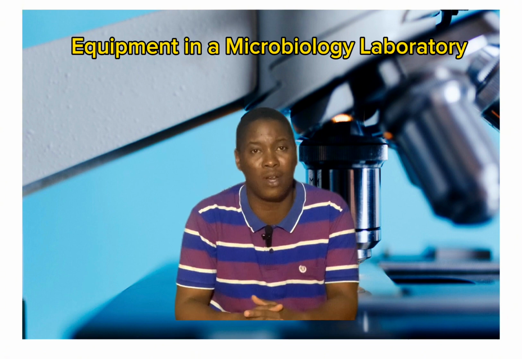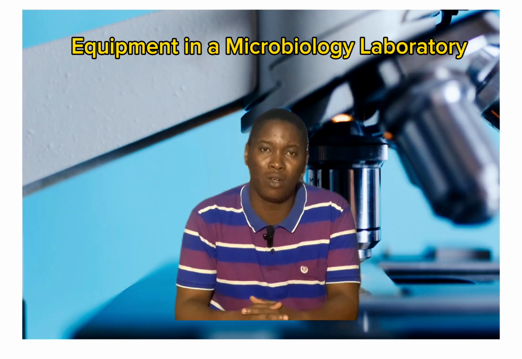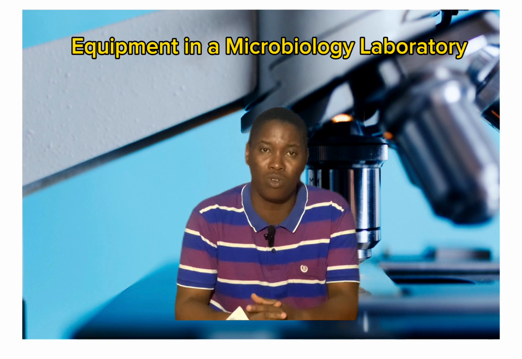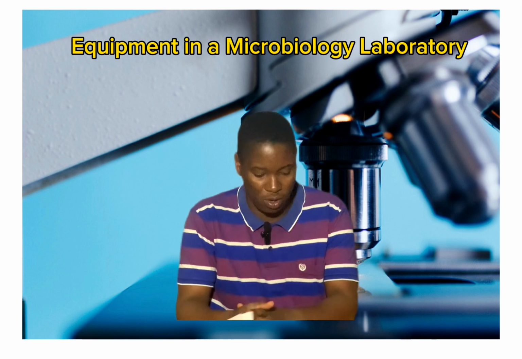Also, you have Bunsen burners. These are metal structures to which flames can be put in, and they provide flames that are used in the microbiology laboratory. These flames are usually used to sterilize equipment. They are used to sterilize the mouths of test tubes, they are used to sterilize inoculating loops, and they are used to sterilize different equipment that are used in experimental procedures in the microbiology lab.